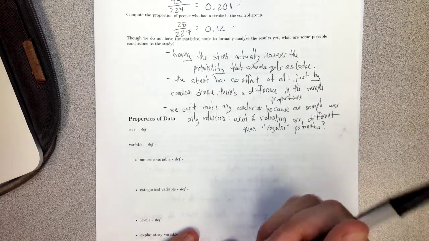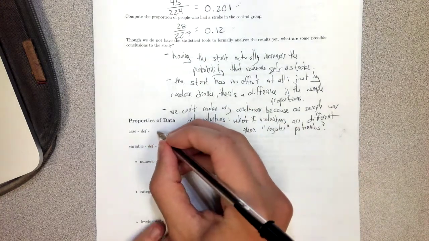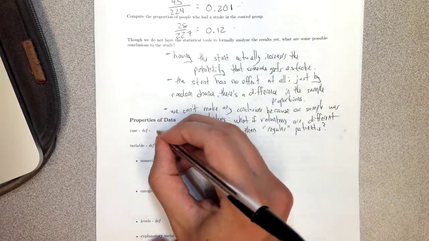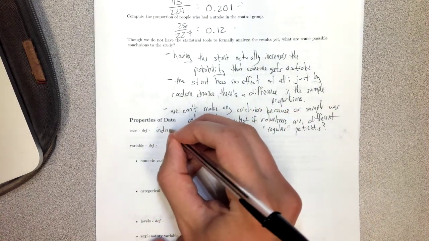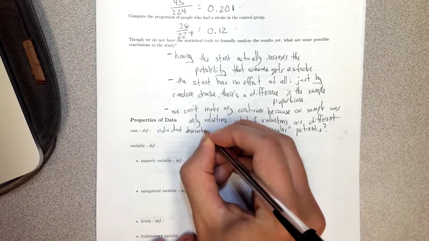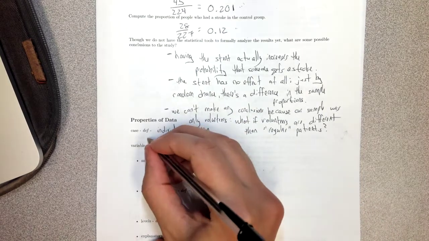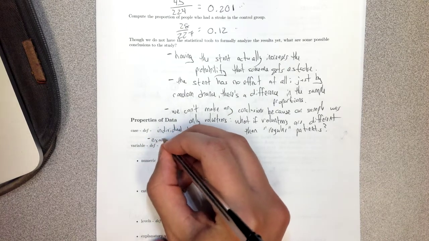And so we're going to start out with just a couple of basic definitions that we're going to use the entire semester. We're going to define what a case is. In stats, a case is just an individual observation. I'm going to go back to that stent study from the previous video to give examples of each of these things.